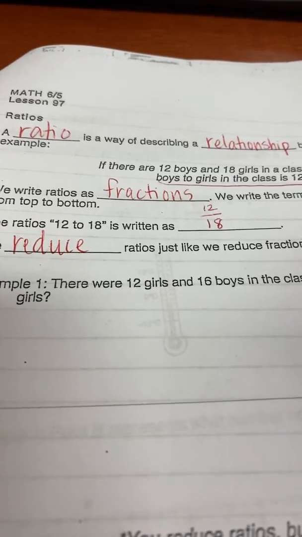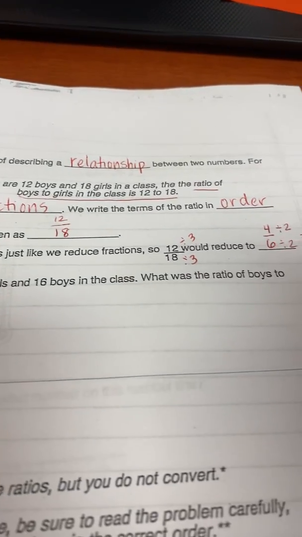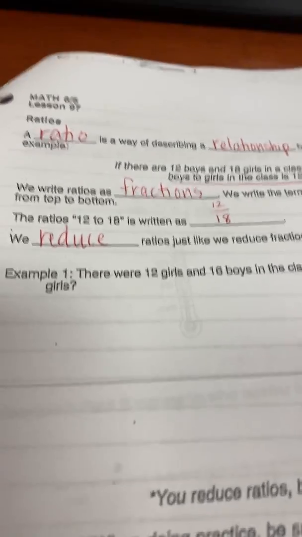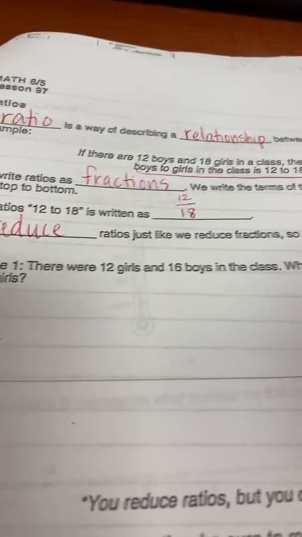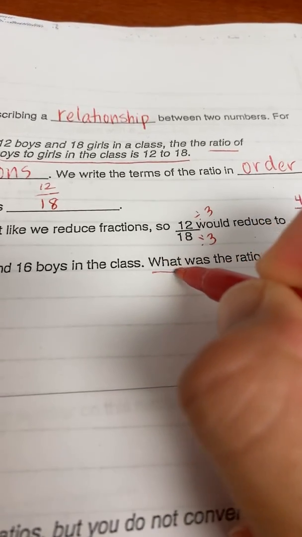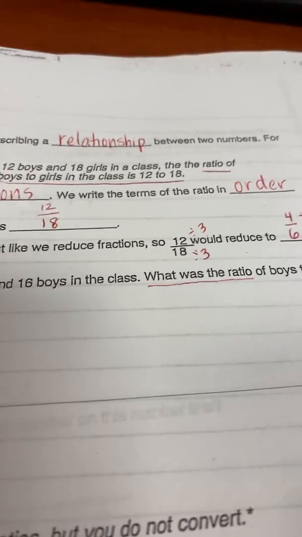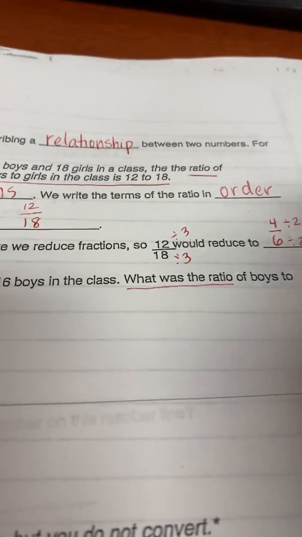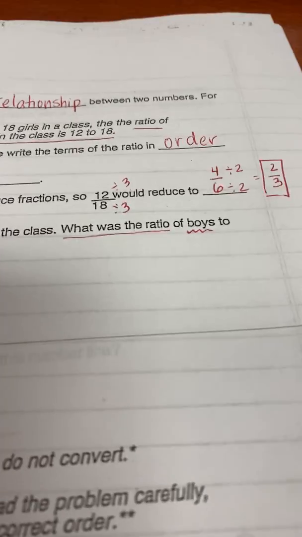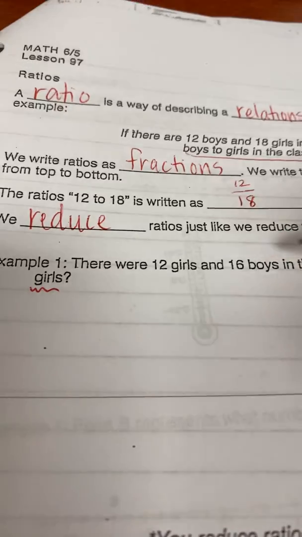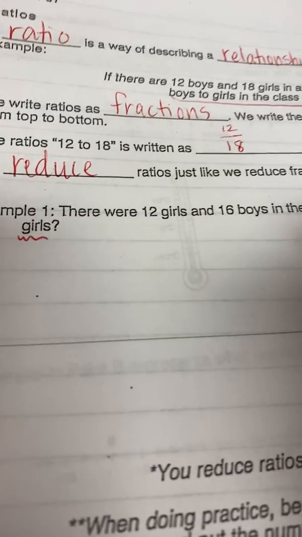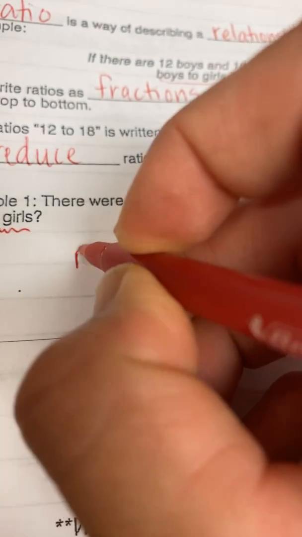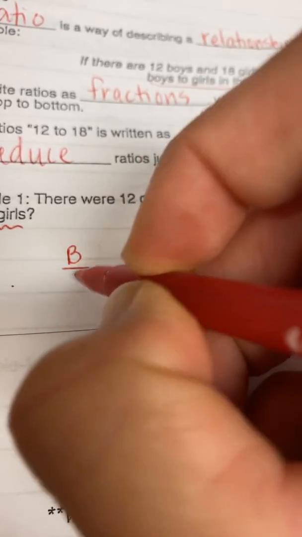So here's an example. There were 12 girls and 16 boys in the class. What was the ratio of boys to girls? Well, the very first thing I want you to do is look for the question, what was the ratio? You have to find that question first because of the order they put it in, boys to girls. Because they said the word boys first, not in the sentence part of the problem, but in the question part of the problem, we have to make sure that our fraction has boys first. So what I'd like you to do is write B over G.